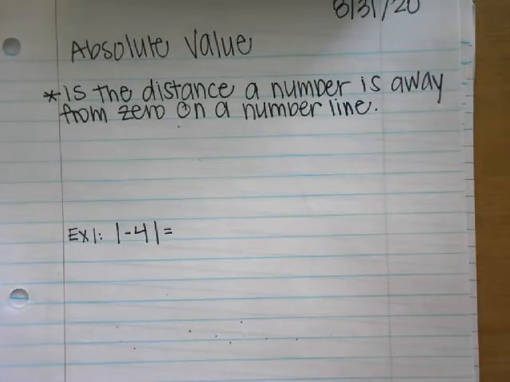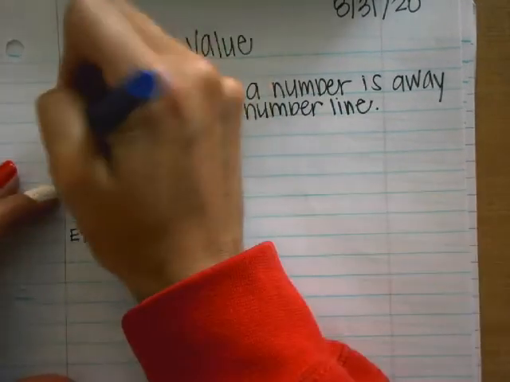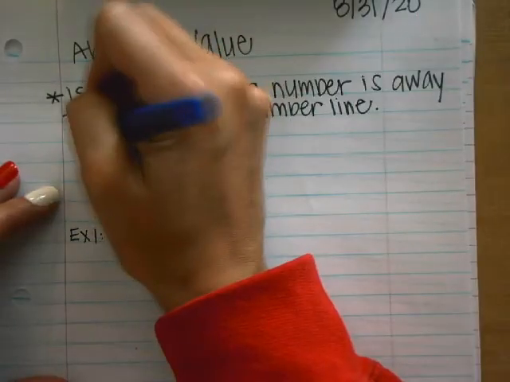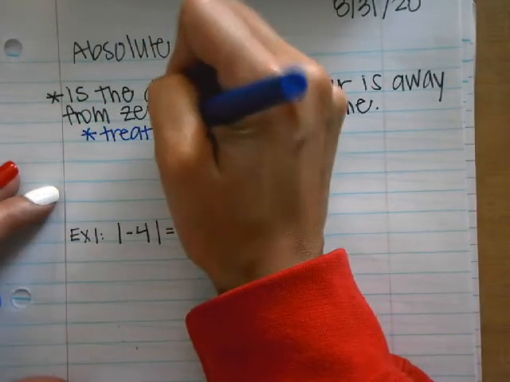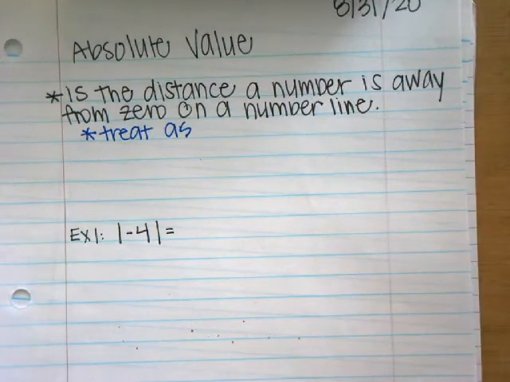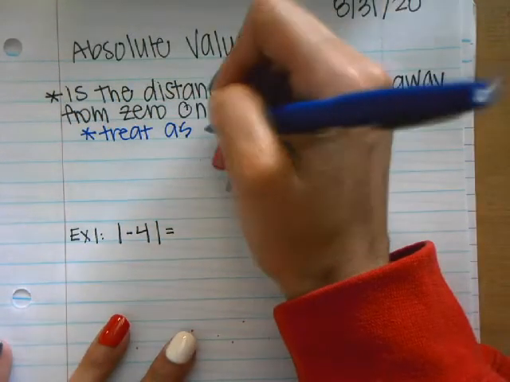We treat absolute value, you treat it as if they are parentheses.